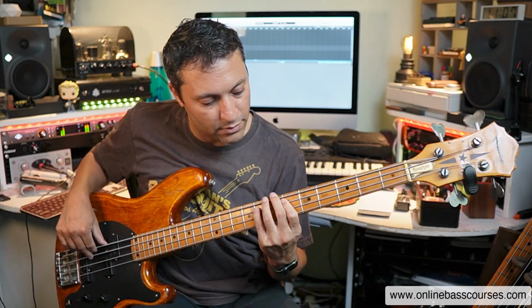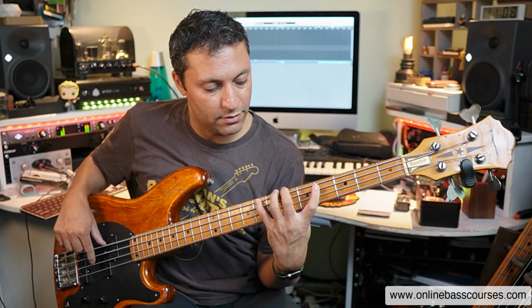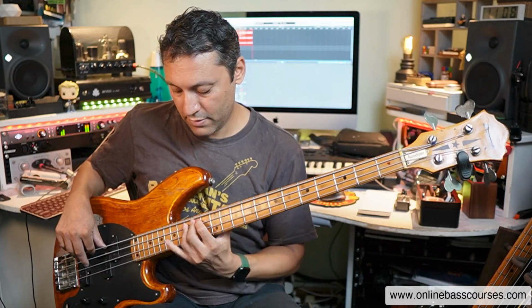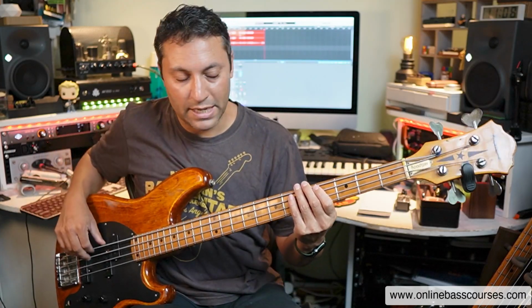Wilton Felder was doing a lot of chromatics, notes from outside the scale, here. That's the chromatic scale, you just go up fret by fret. So what if we do an idea like that?